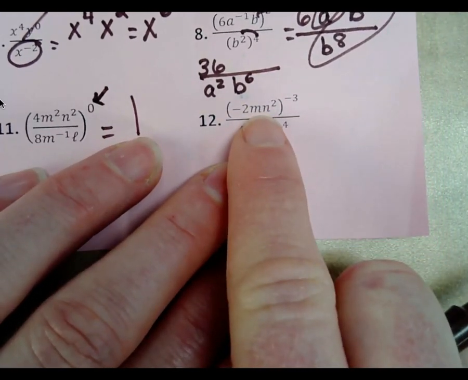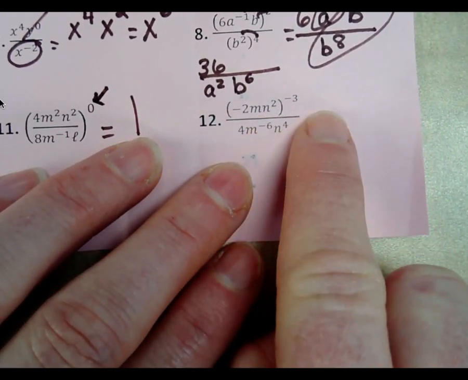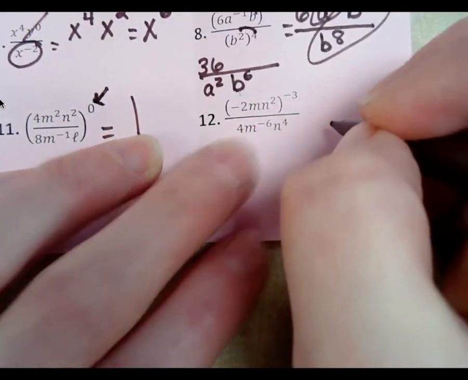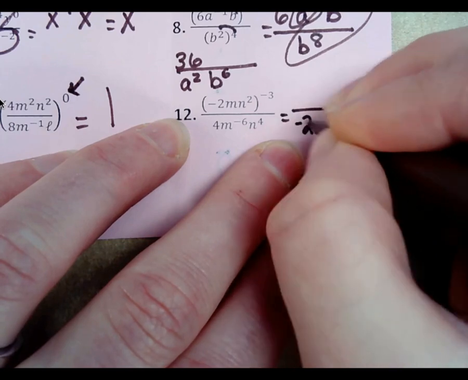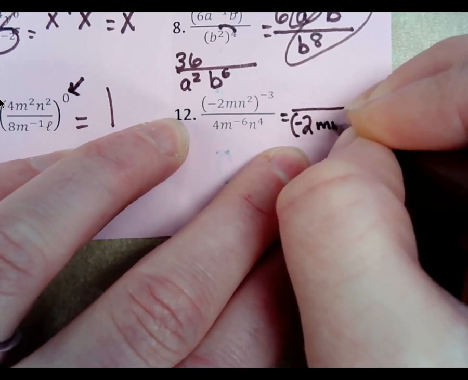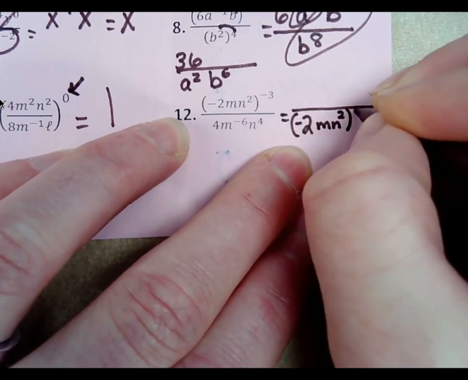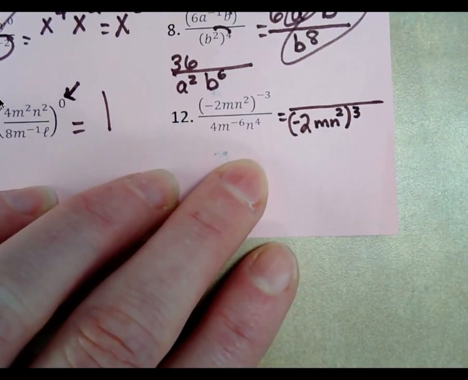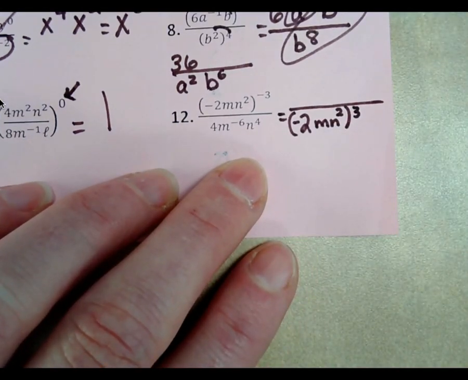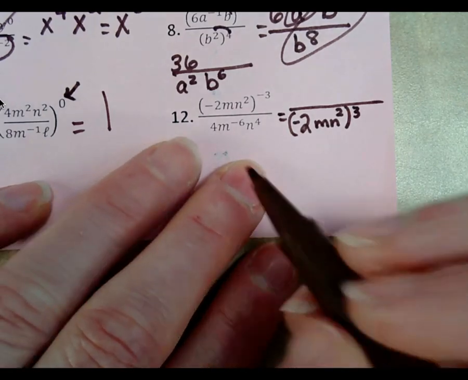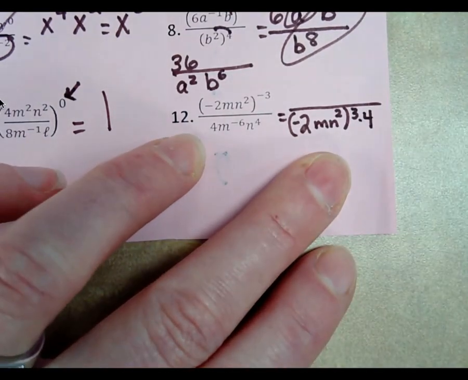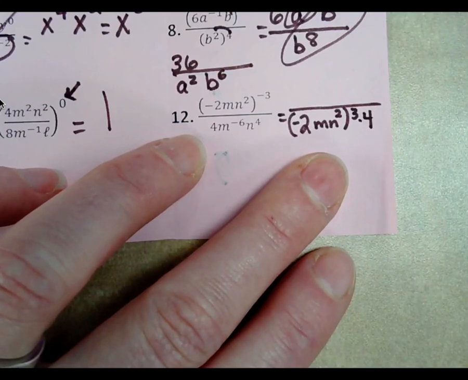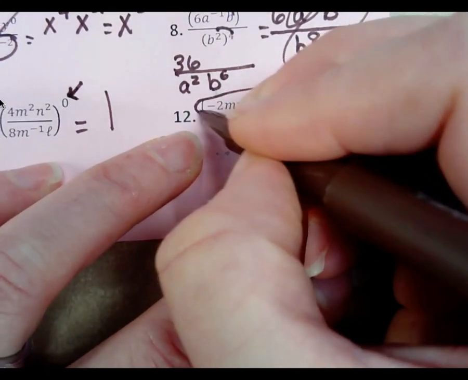Negative 2 m n squared raised to the negative 3. Yep, it's going to go on bottom. So it's going to be negative 2, oh, I need to keep in parentheses, m n squared to the 3rd power. 4 is going to stay on bottom. So we dealt with the negative there.